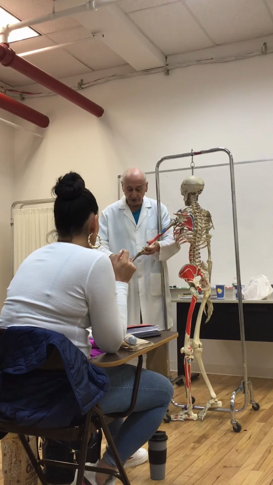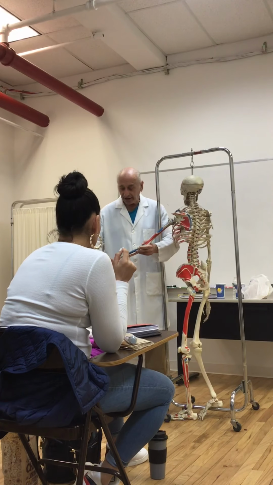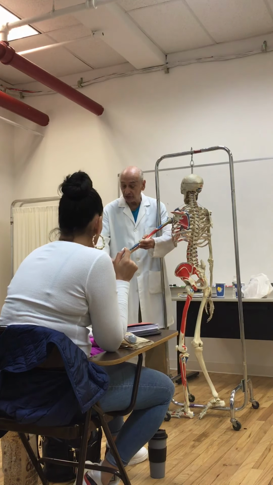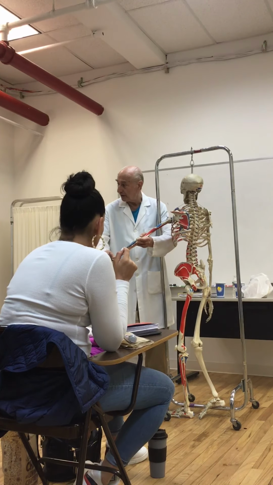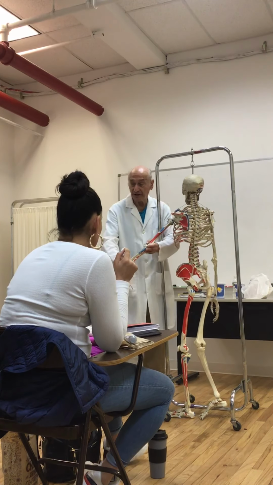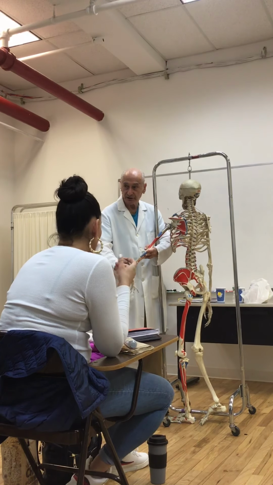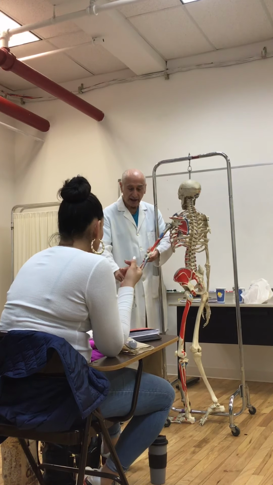Okay. Insertion of brachioradialis, I've seen it once in a while, is styloid process of the radius. It doesn't cross the wrist, but it goes all the way here. So the insertion of brachioradialis is styloid process of the radius.